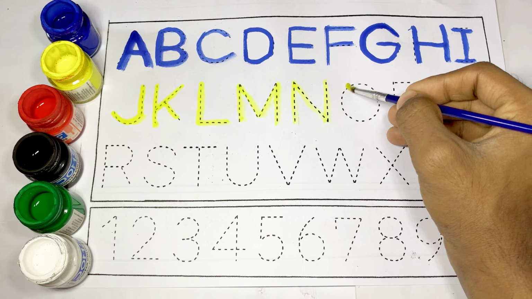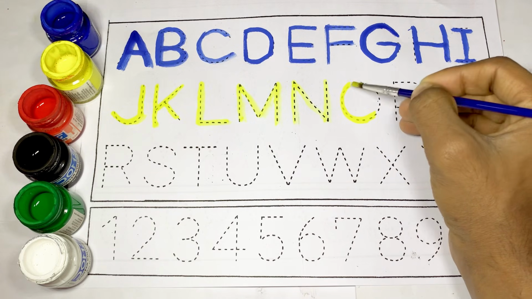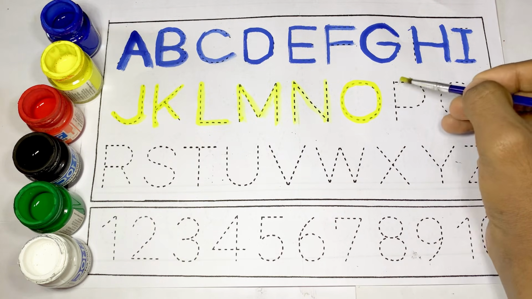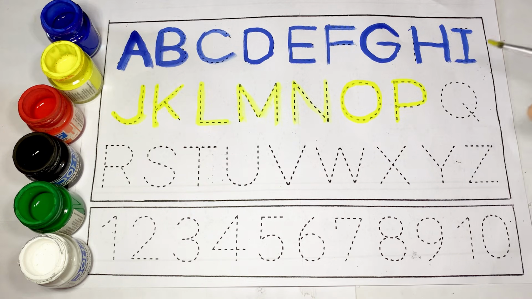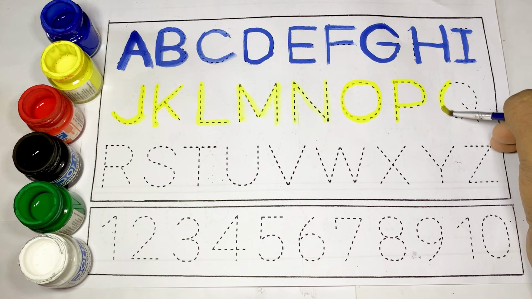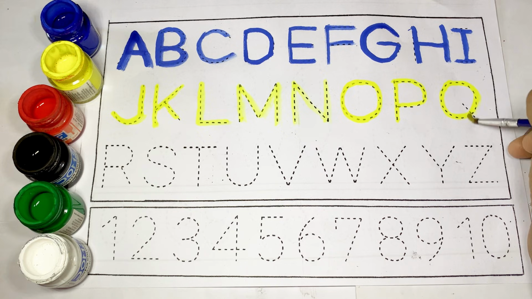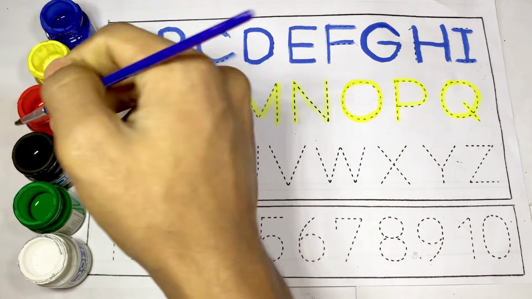O, O for orange, O for octopus. P, P for parrot, P for penguin. Q, Q for queen, Q for quill. Kids, now R, R for rose, R for rice, and here is red color.